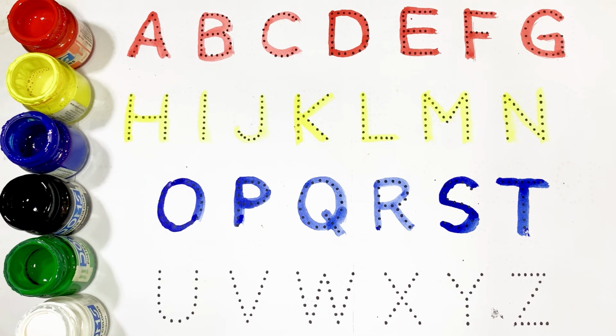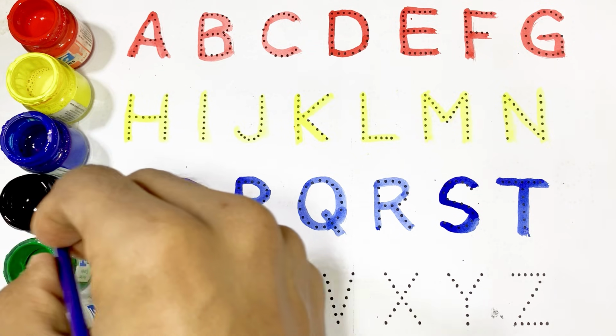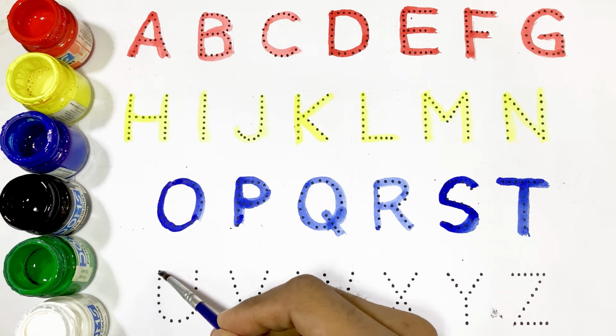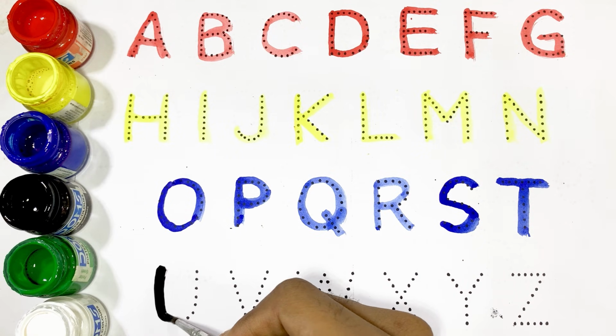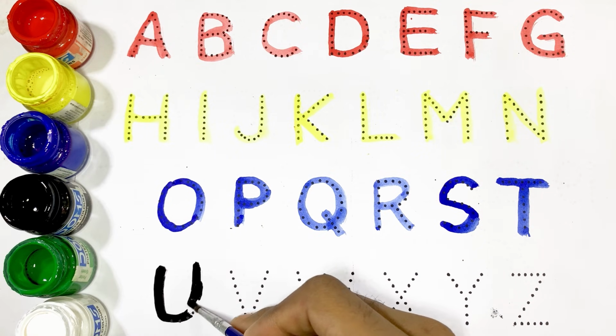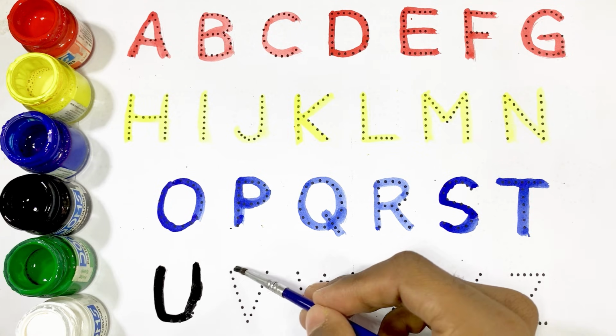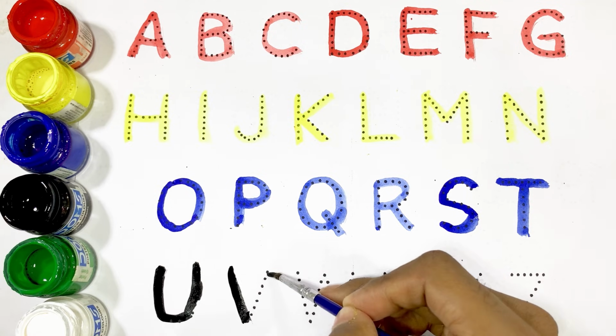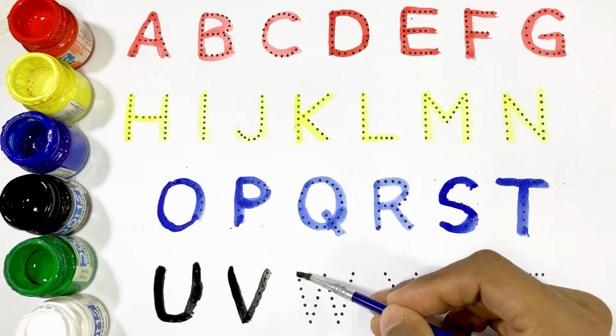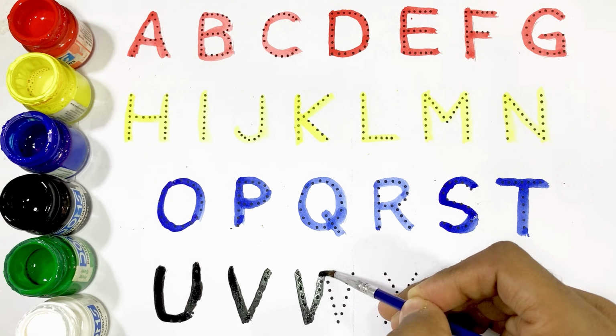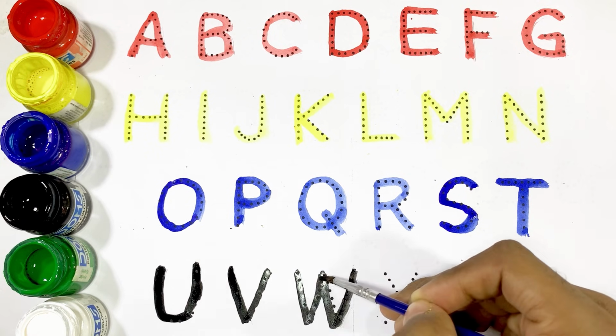Kids, now draw the alphabet U and use black color. Black color. This is U. U for umbrella. This is V. V for van. This is W. W for wallet.